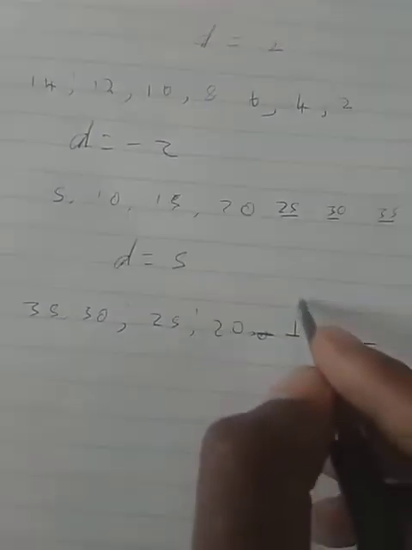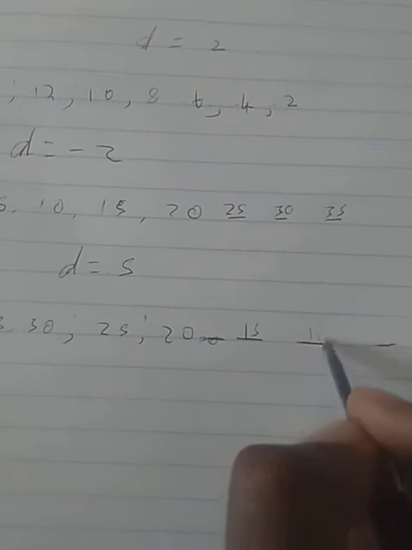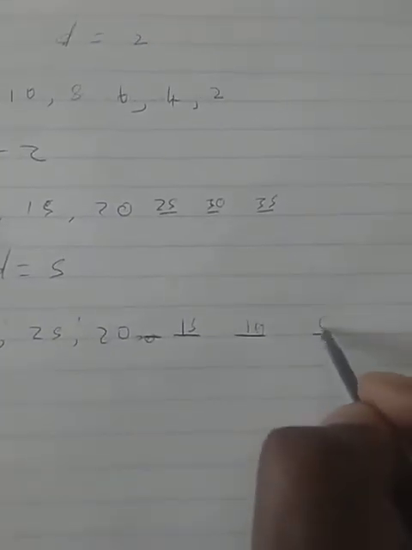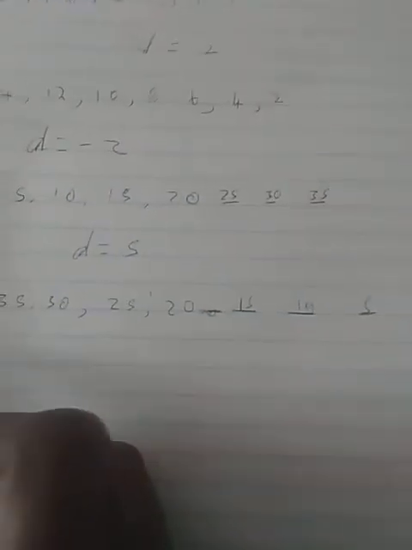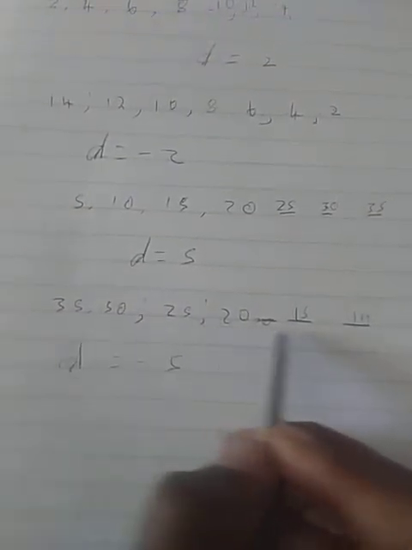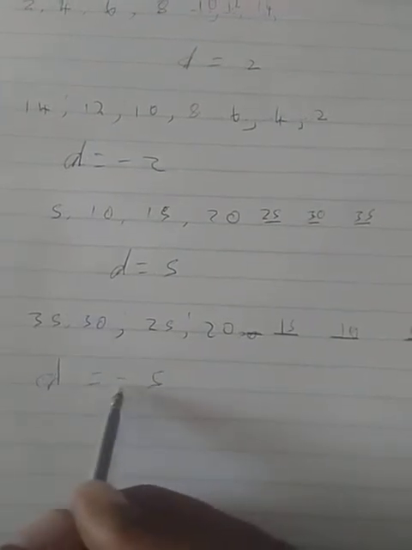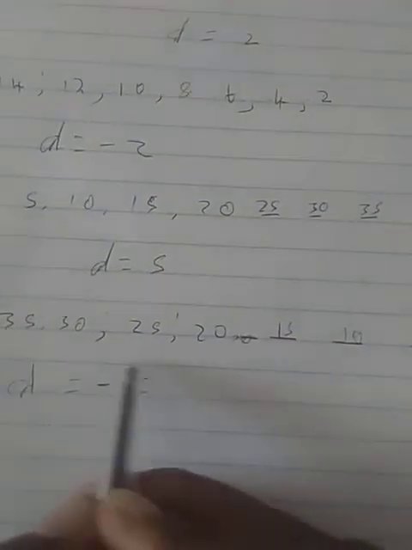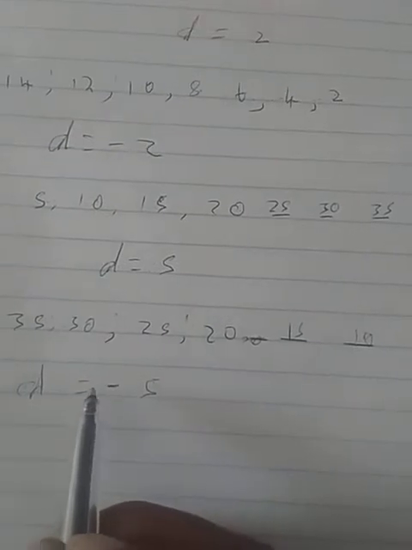It's 15, decrease this by 5, 10, decrease this by 5 is 5. So those are the next three terms. Then your D would be minus 5, because the sequence is decreasing. It makes sense that your common difference has to be negative, because we're decreasing everything by 5, hence it's 5, but it's negative.